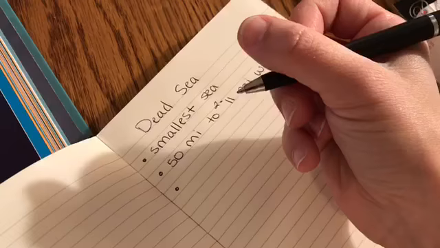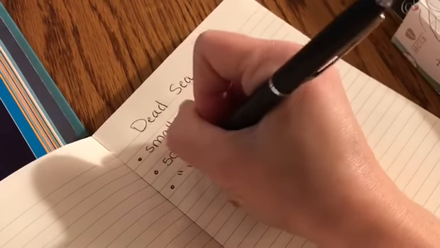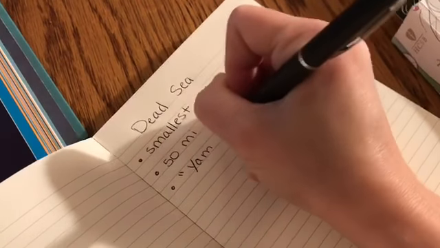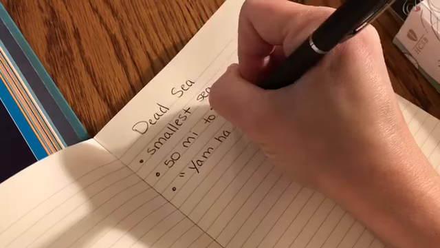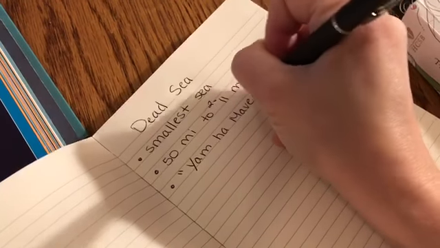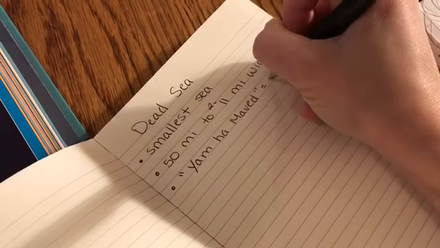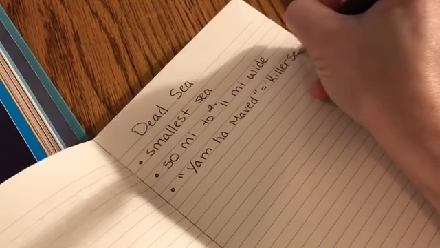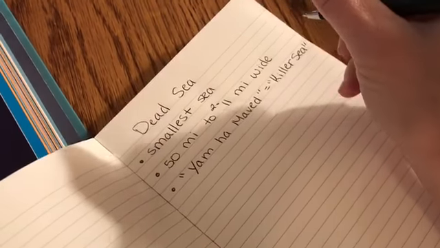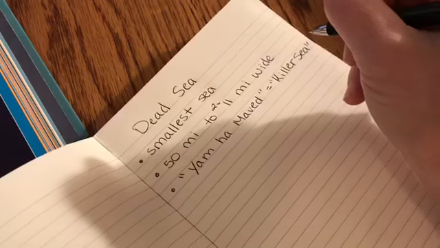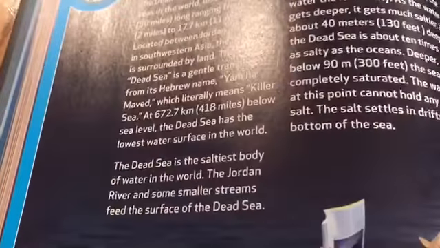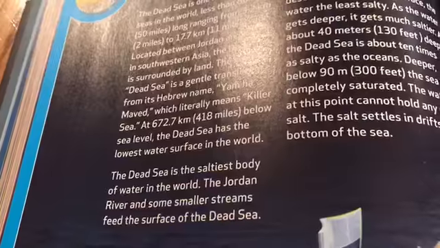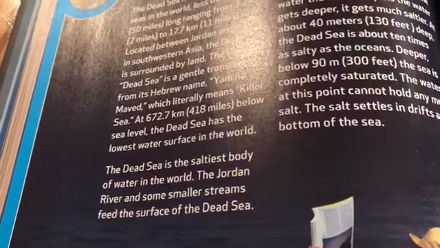I'm going to say that the Hebrew name is Yam HaMeved, and I'm going to write an equal sign, and I'm going to write killer sea, okay, which is what I got from the text. I don't want to use the exact words because, again, that's going to be copying. It says, which literally means killer sea. So I'm not going to put that part because that's not my words, okay?